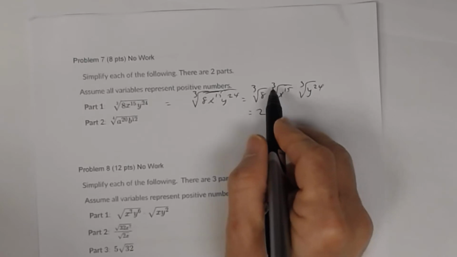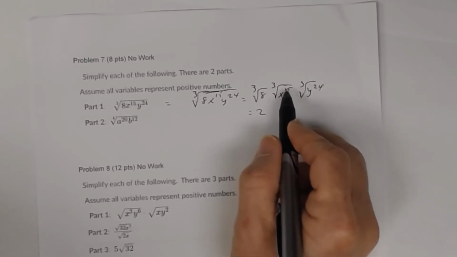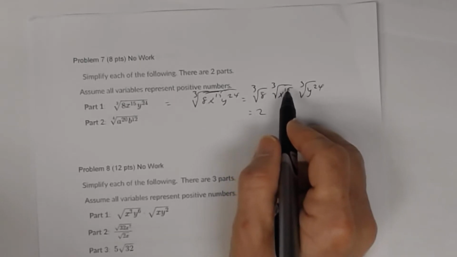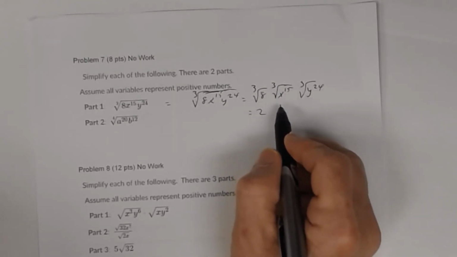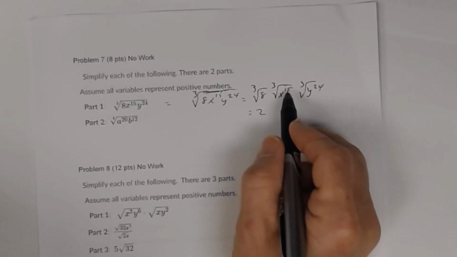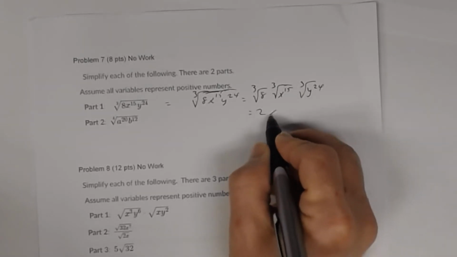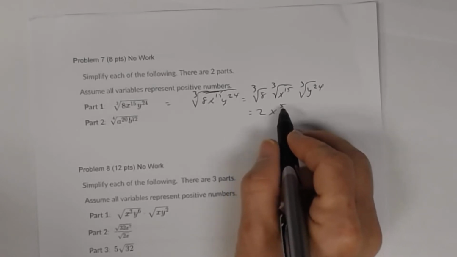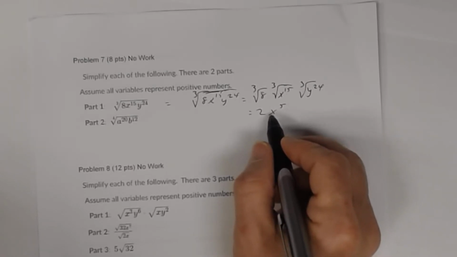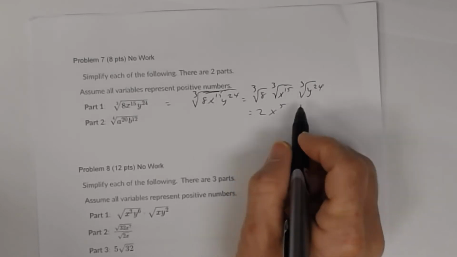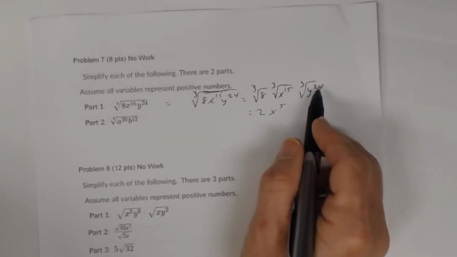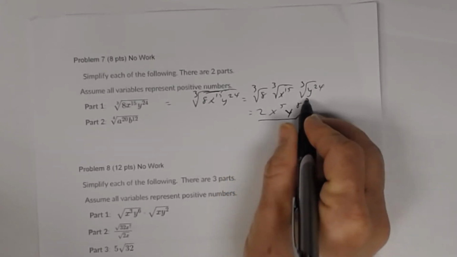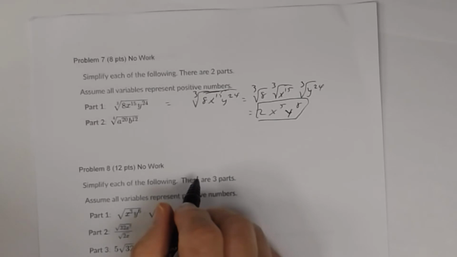I can simplify the cube root of x to the 15th because 15 is greater than or equal to 3, and this is an easy one because 15 is divisible by 3. So the cube root of x to the 15th, 15 divided by 3 is 5, so that's x to the 5th. Kind of makes sense because if I take x to the 5th, multiply by itself 3 times, I get x to the 15th. Same thing here. That's an easy one. 24 divided by 3 is 8, so that becomes y to the 8th. So that's the answer to part 1.